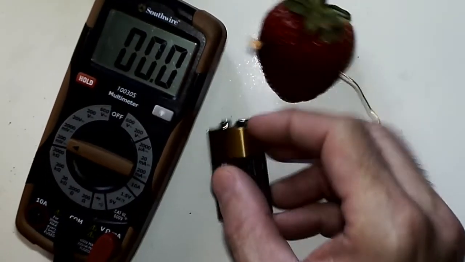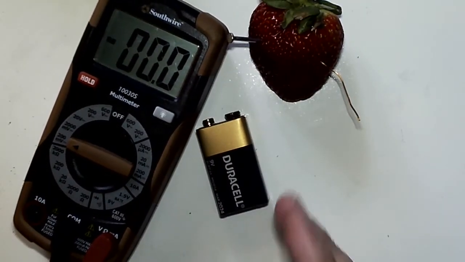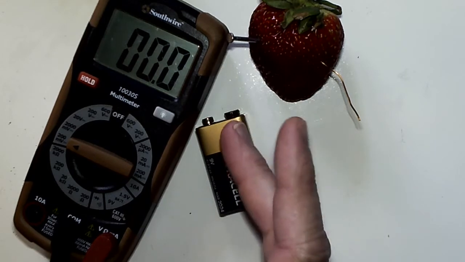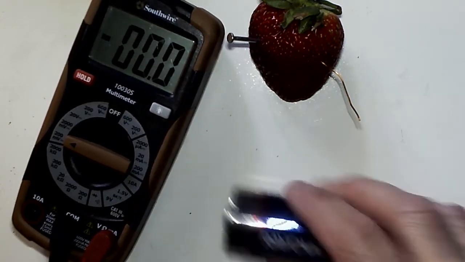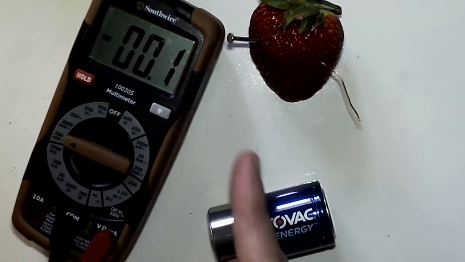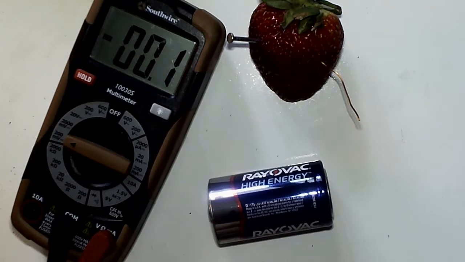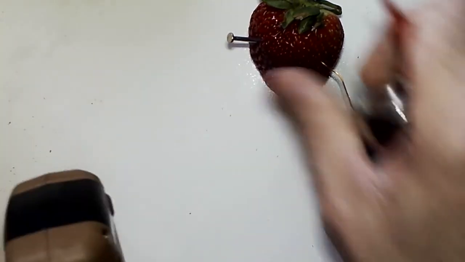So if you had a 9-volt battery, the border between the positive and the negative would be lined up down the middle. In this battery, there's a border right in the middle separating the two ions.